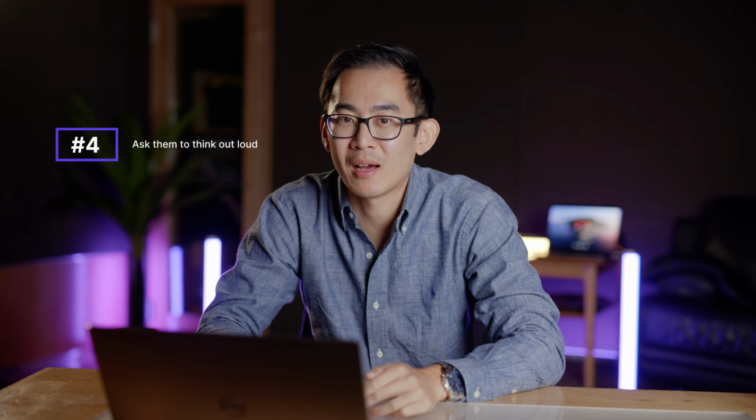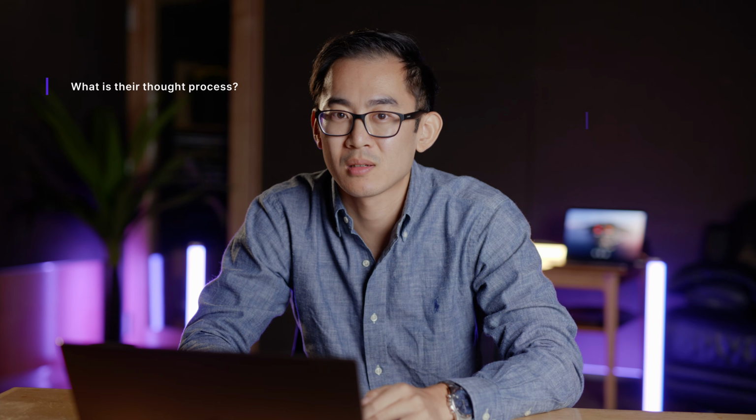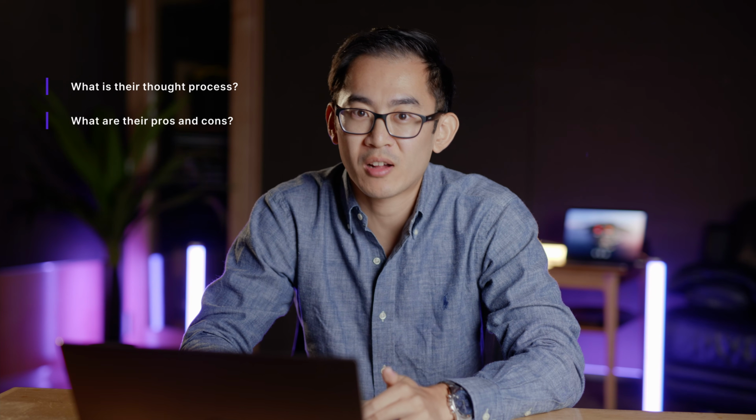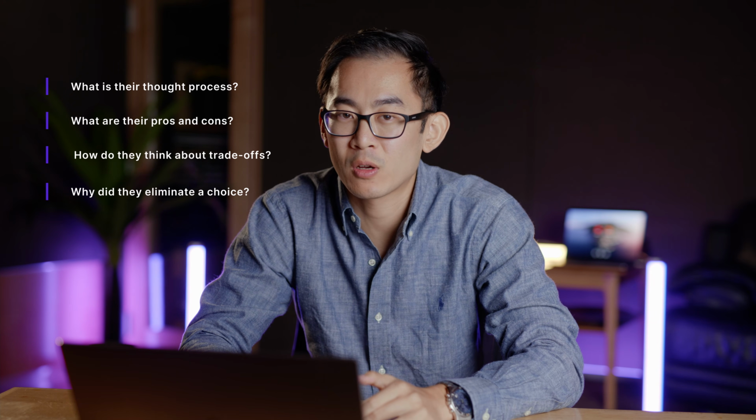Tip number 4, ask the participant to think out loud. Most of us don't vocalize our thoughts, so people naturally slip into silence during studies. For example, if they're trying to choose a feature out of a bunch, ask them to talk through their thought process. What are the pros and cons they're evaluating? How are they thinking about trade-offs? Why did they quickly eliminate one of the choices? This isn't natural for most folks, so gently reminding the participant as often as needed might be helpful.